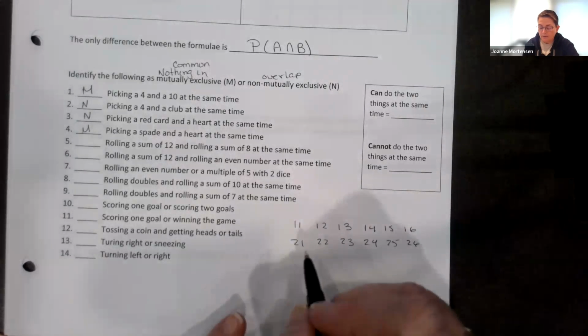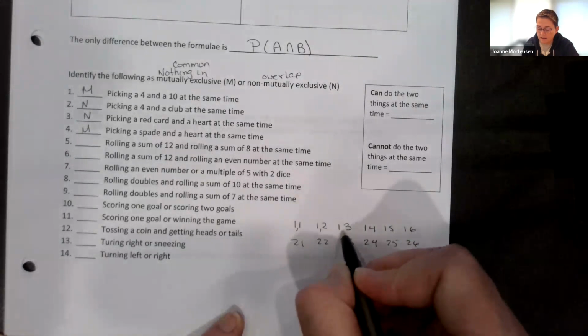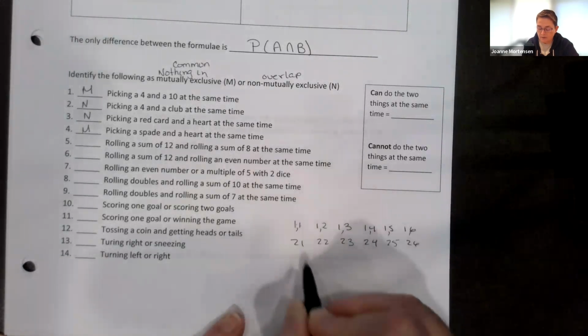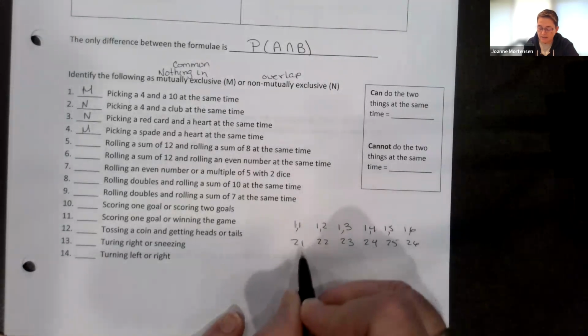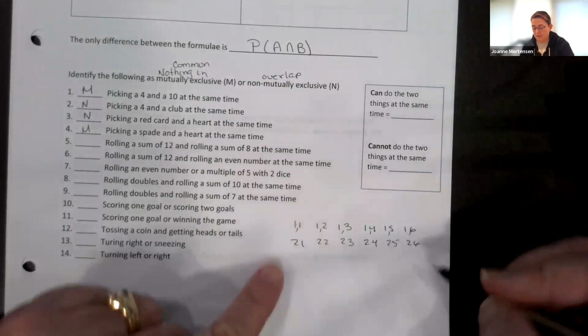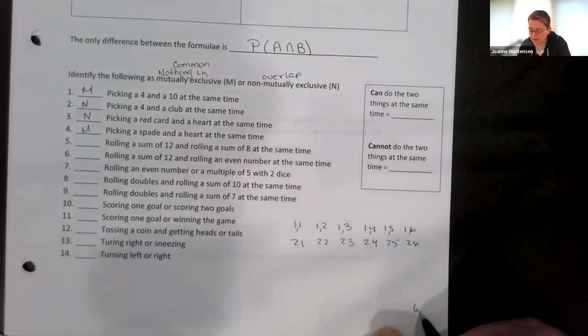Remember we talked about that at the beginning, where this is the first die and that's the second one. So this is a 1 on each. This is a 2 on the first one and a 1 on the second one. And you would go through and eventually you'd have 6 and 6 down here.